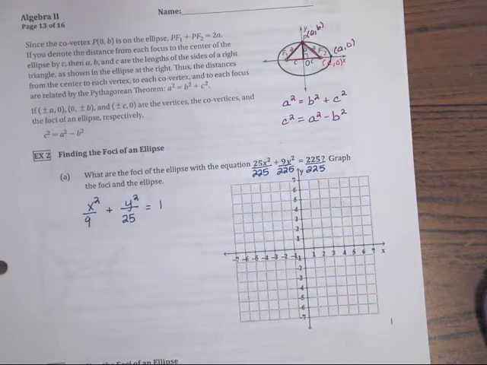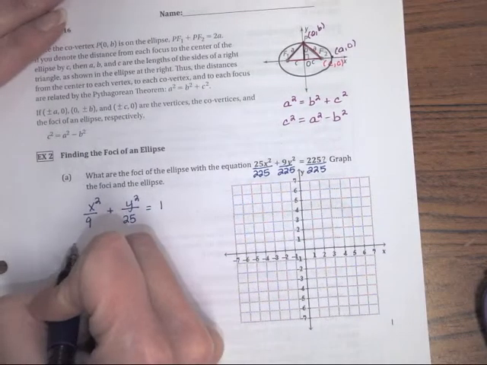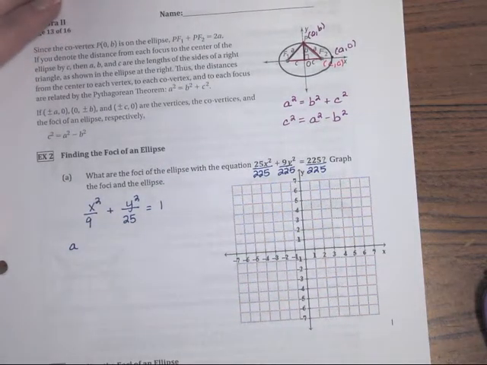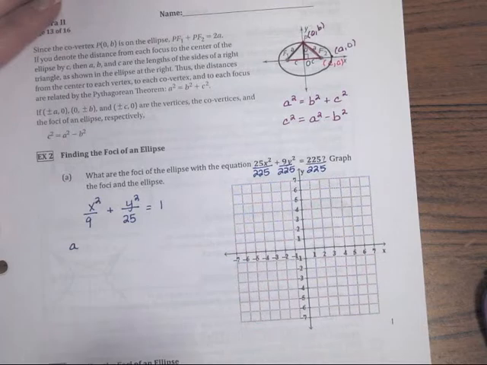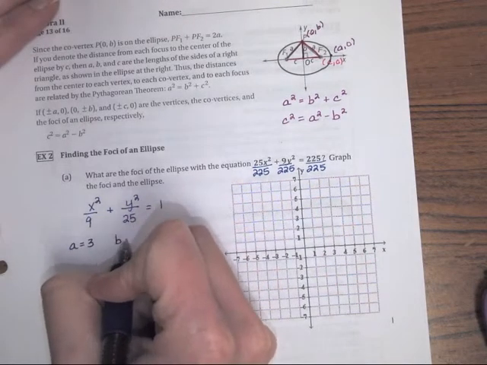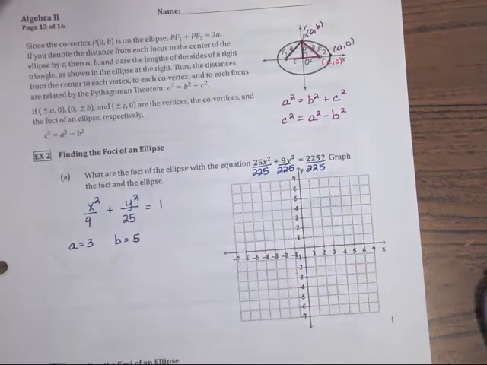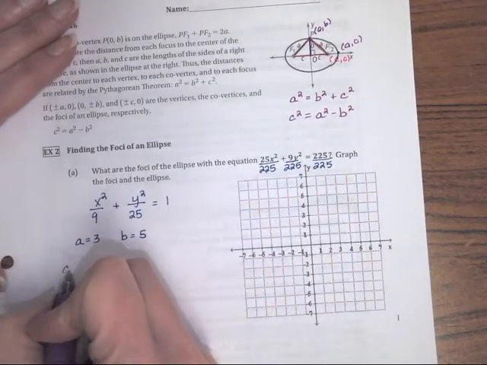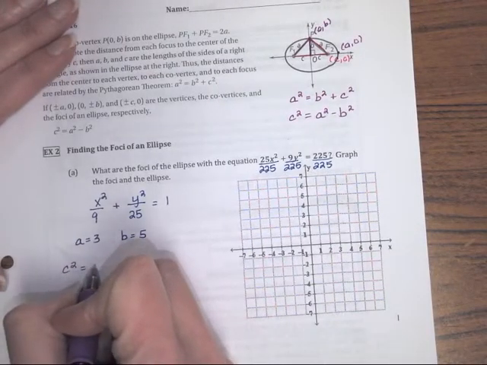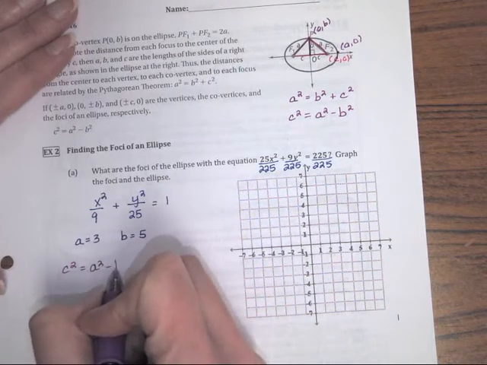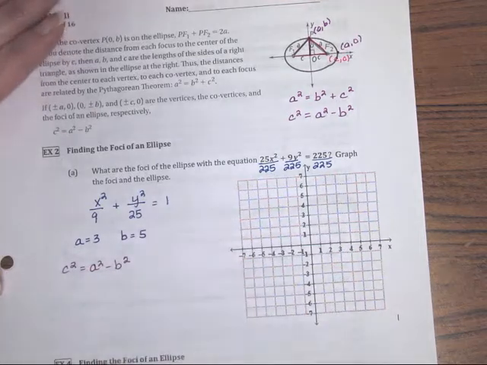All right? What is A? 3 squared. So A is 3, because it's the square root of 9. What's B? 5. B is 5. So I need to find out what C is, and remember, we're going to use this formula. We're going to use C squared equals A squared minus B squared.